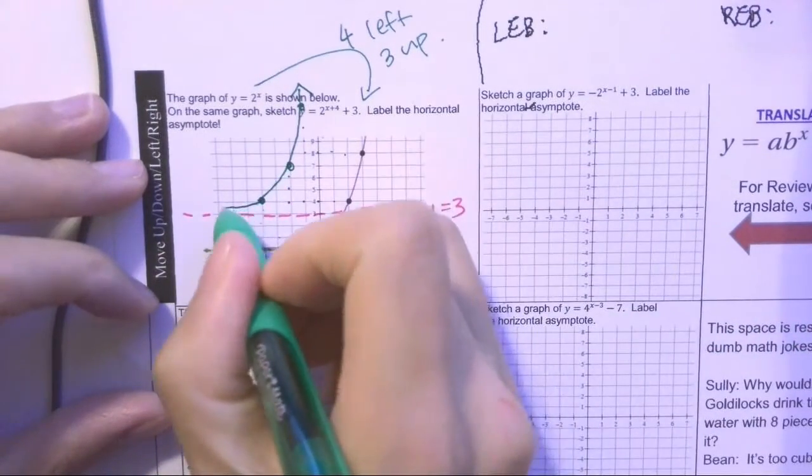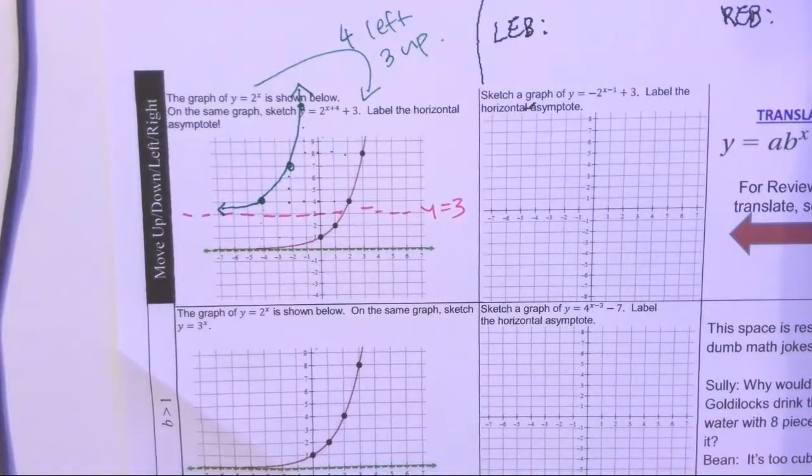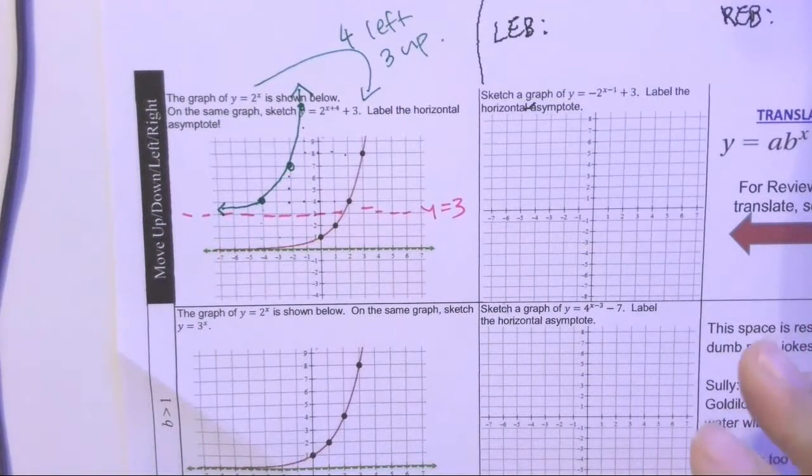So, yes, that's how you find the horizontal asymptote. In other words, the horizontal asymptote is found by starting at y is equal to 0. If there's any up and down, that's how you move it.